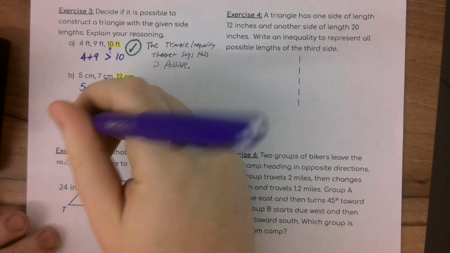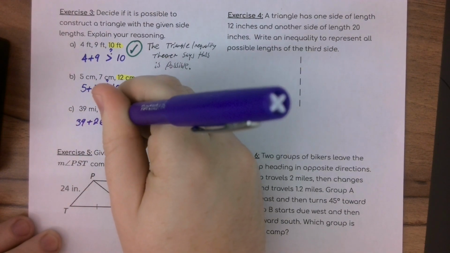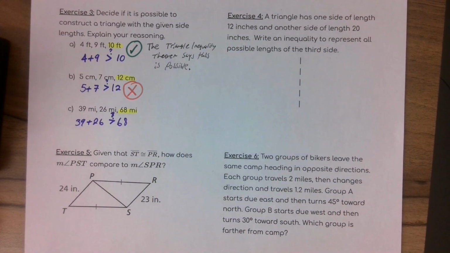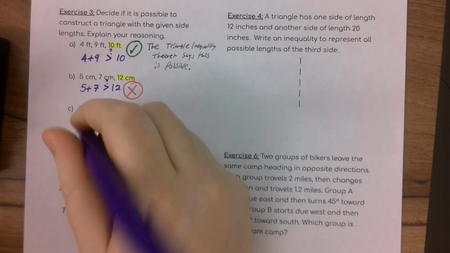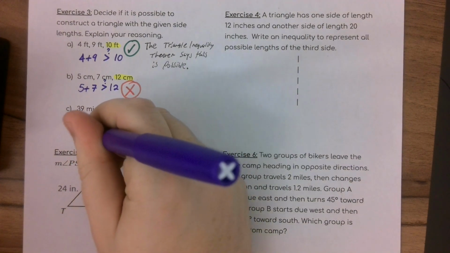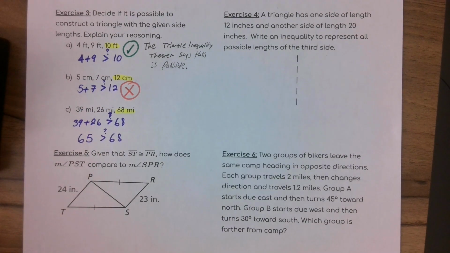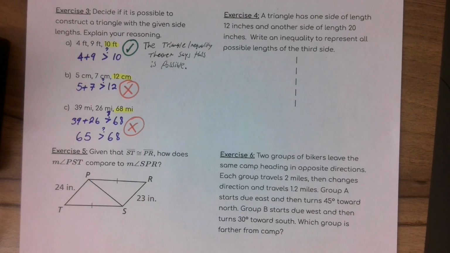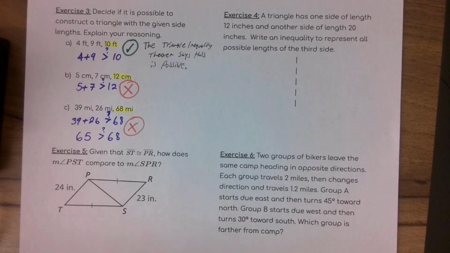For the last one, is 39 plus 26 greater than 68? Let's do the math. 39 plus 26, it's going to give us 65. Which is just short of 68. This is also not a triangle. The two smaller lengths just wouldn't quite be able to touch in this triangle.